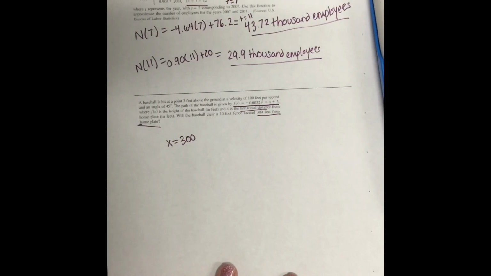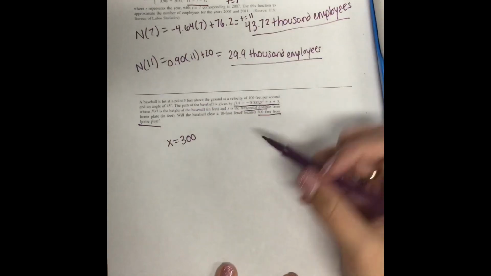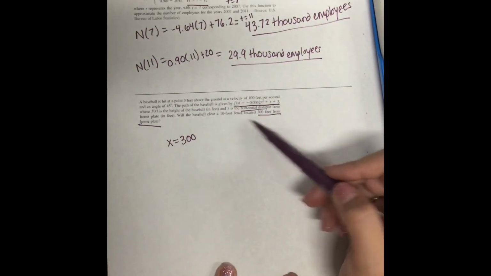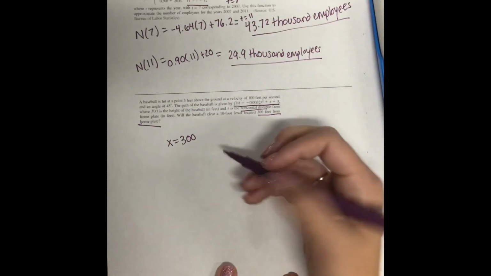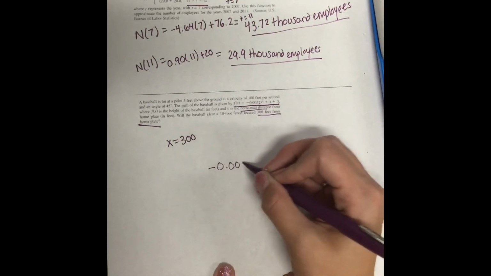So literally, all that this is asking us to do is to just plug this in and see how high it is, because this is telling us the height of the baseball. So it's saying at 300 feet, will it be 10 feet or higher? Let's check. All we have to do for this question is to plug in 300.